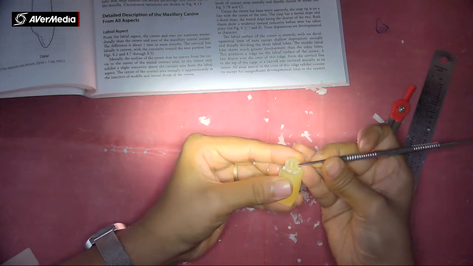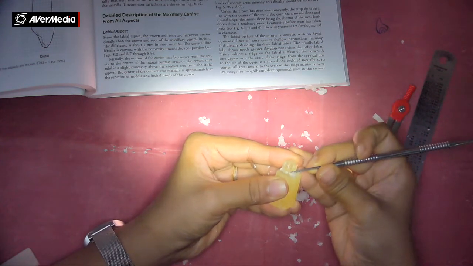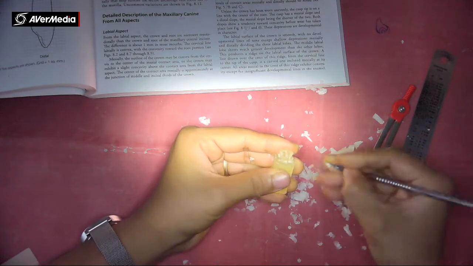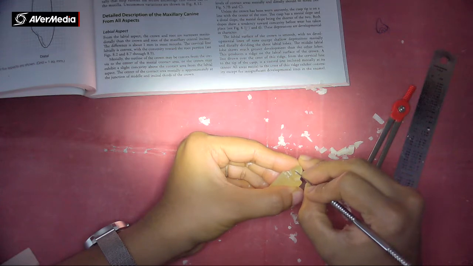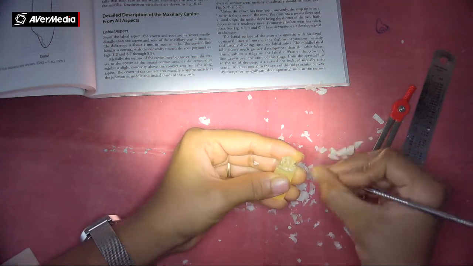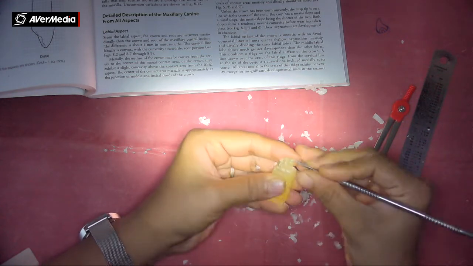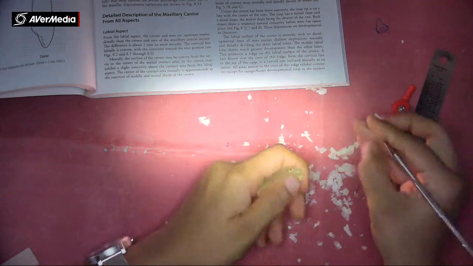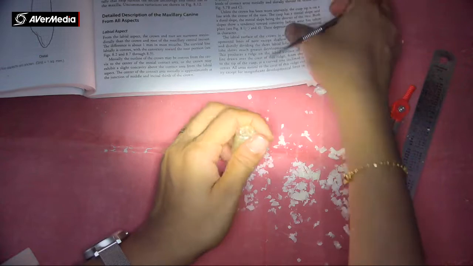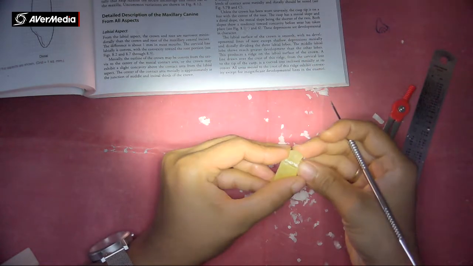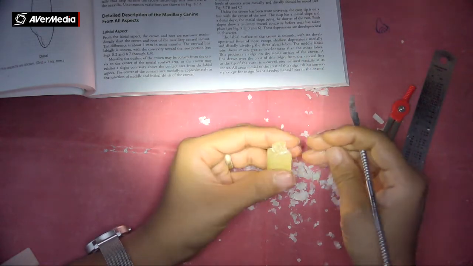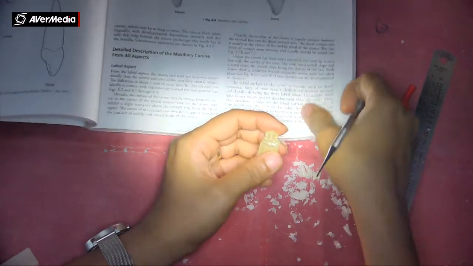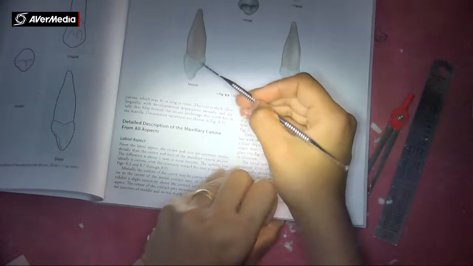And then we should do the lingual convergence. The mesiodistal dimension on the lingual aspect is less compared to the labial side, so we should do the lingual convergence. And so you can see the concavity here.